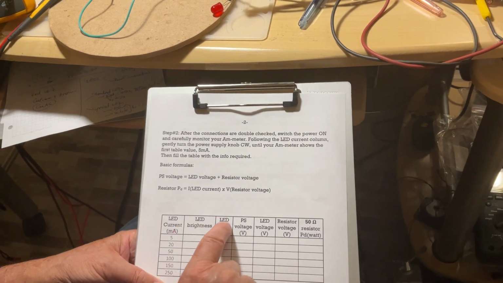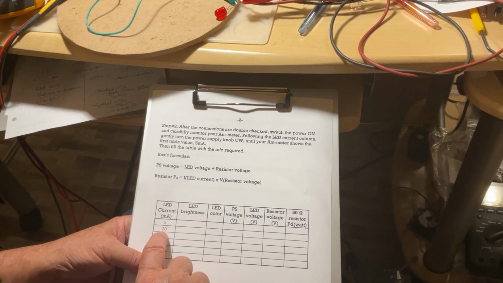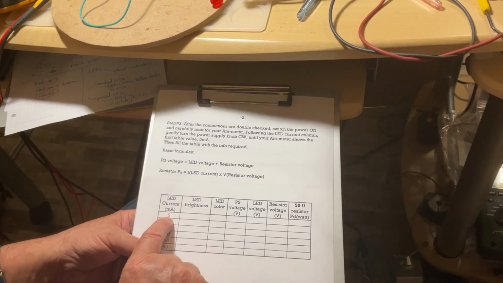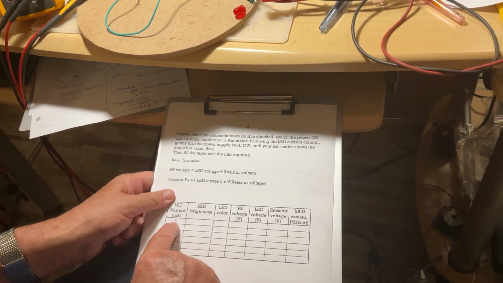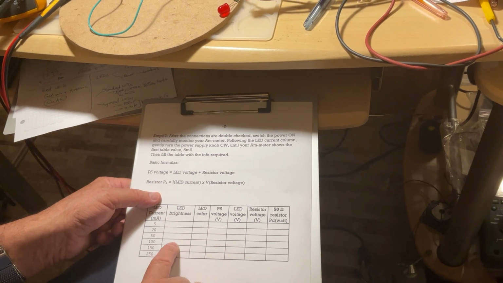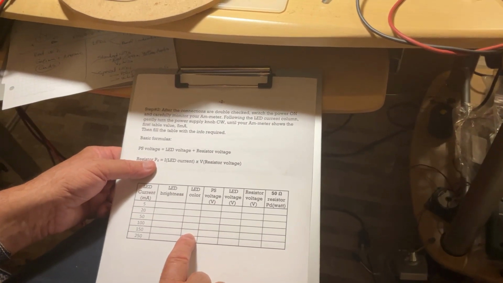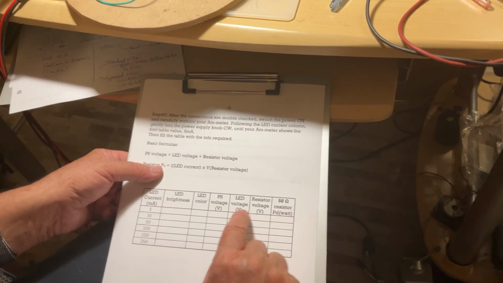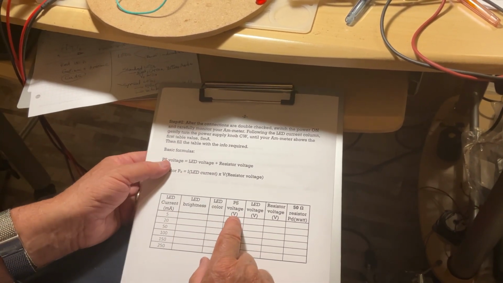We have here 1, 2, 3, 4, 5, 6, 7 columns. On the first column, we're going to monitor the current passing through our LED, because this is the key for our brightness. In order to control what happens to the LED, we're going to find out that the LED itself preserves a constant voltage the most of the time. What's going to happen? The current is going to vary. So we take measurements. The brightness is not a measurement, it's just our subjective impression about the LED brightness. The color is also an impression, but the power supply voltage we can measure, the LED voltage we can measure, and the resistor voltage we can measure.